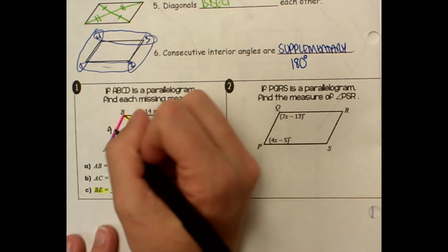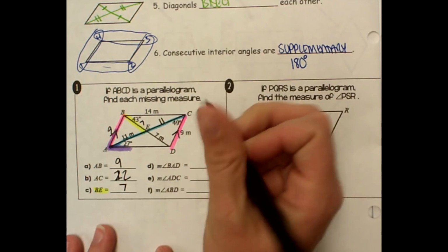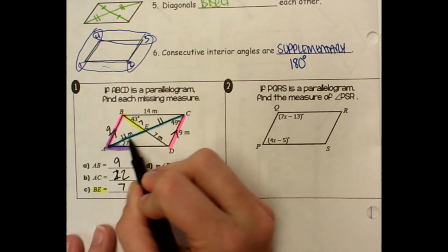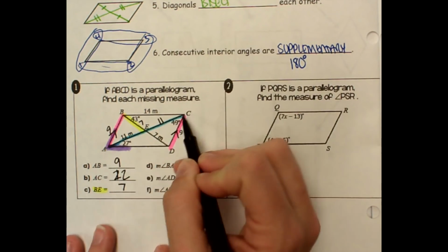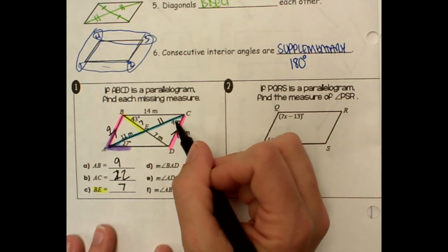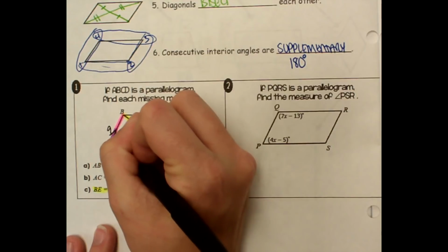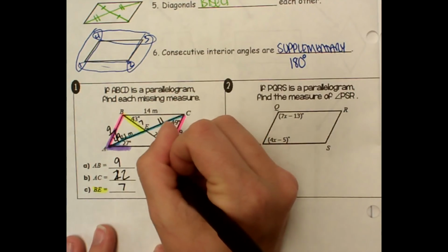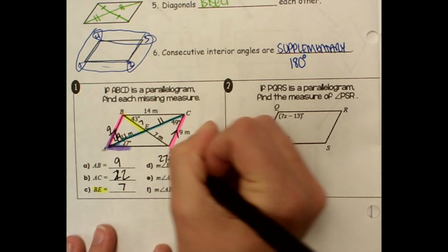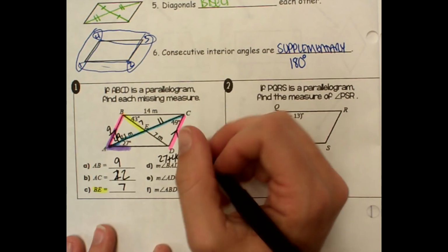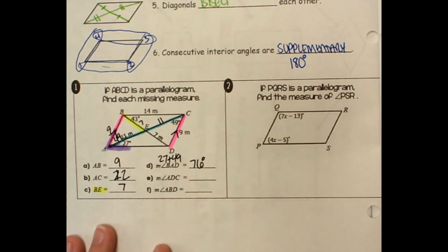So what we need to remember is that these are parallel. Your diagonals make a transversal. Then we have alternate interior angles. This one up here we see is 49. That means that this one is 49 degrees. So then you can say 27 plus 49 is equal to 76 degrees. That's the whole angle.